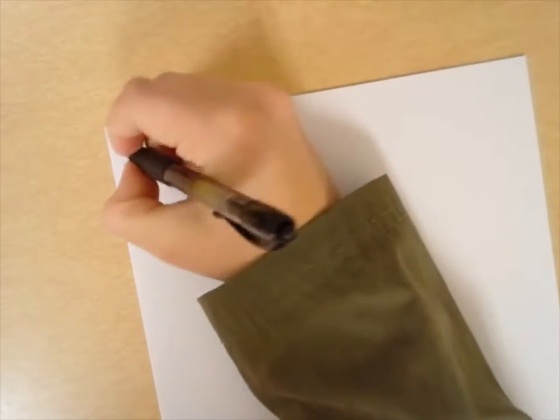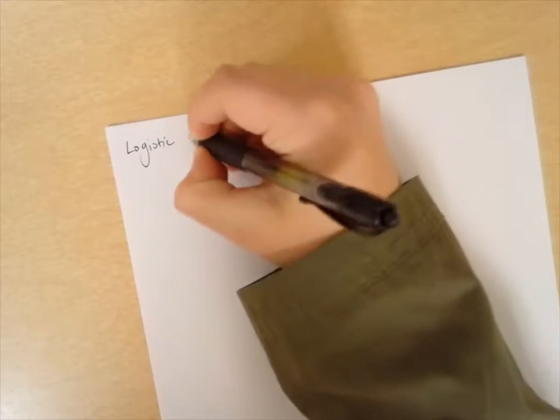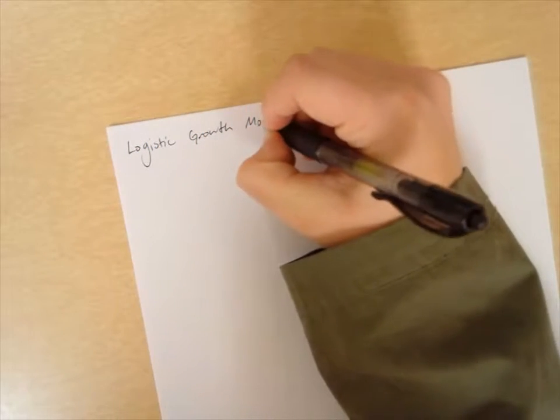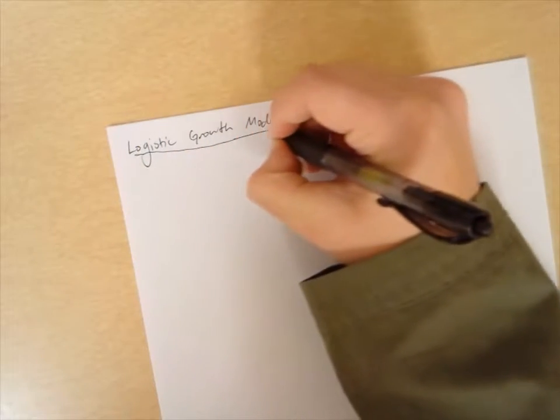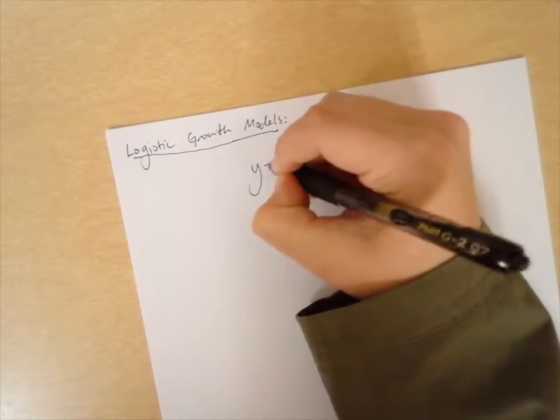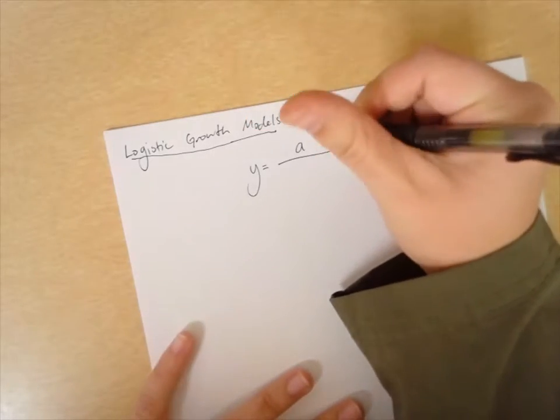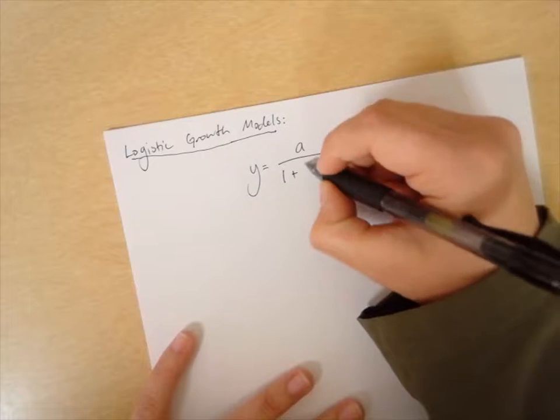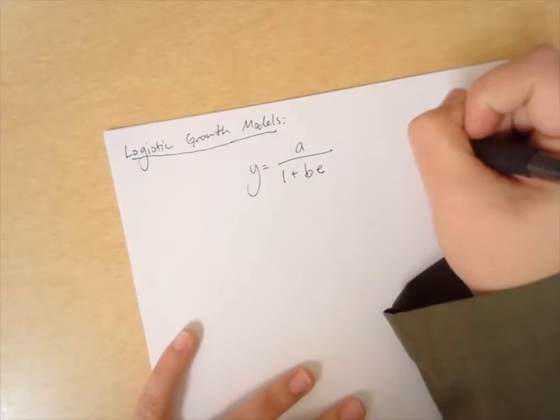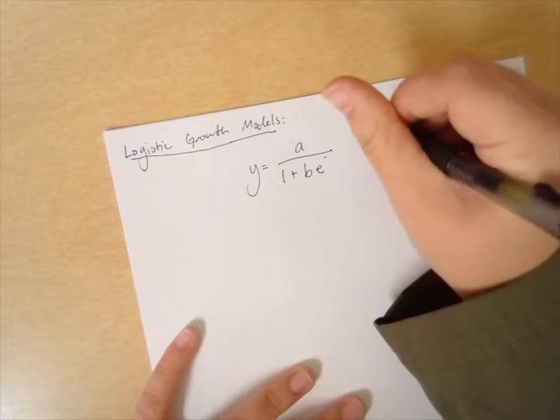All right. Let's now talk about the next type of model. Let's talk about logistic growth models. And logistic growth models typically follow this formula where we have A all over 1 plus B times e to the negative Rx.